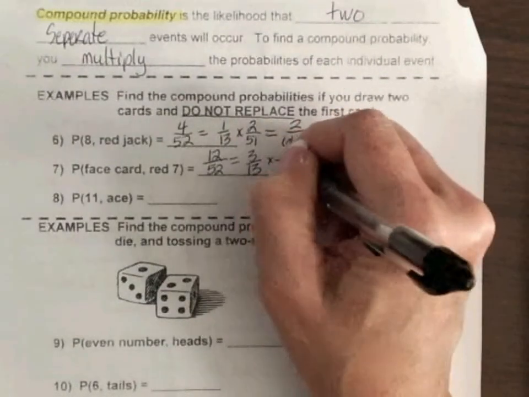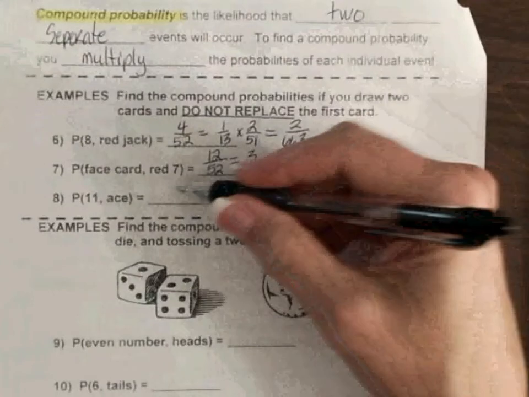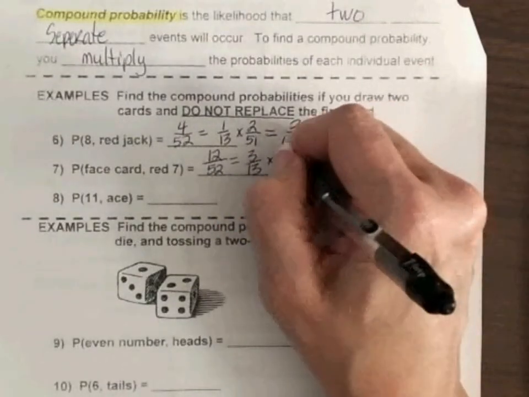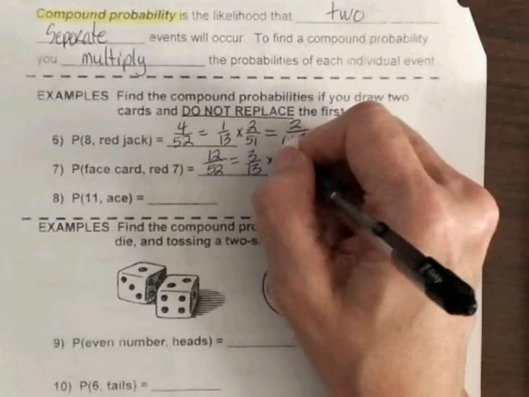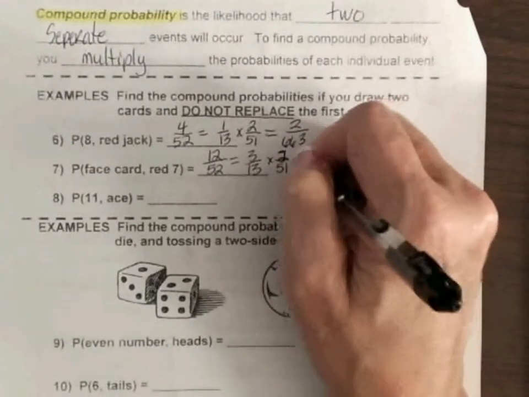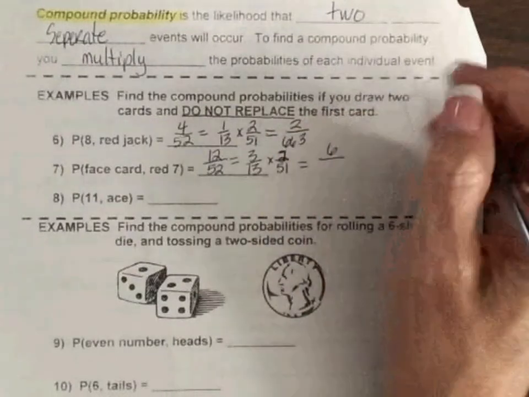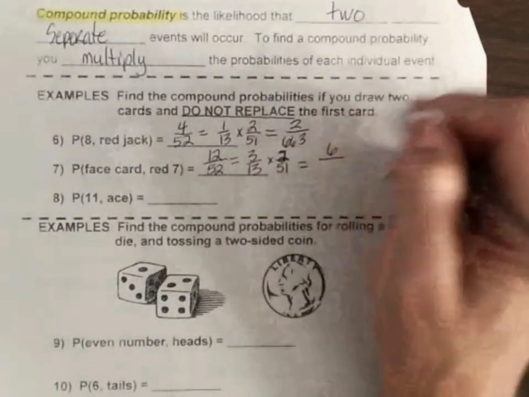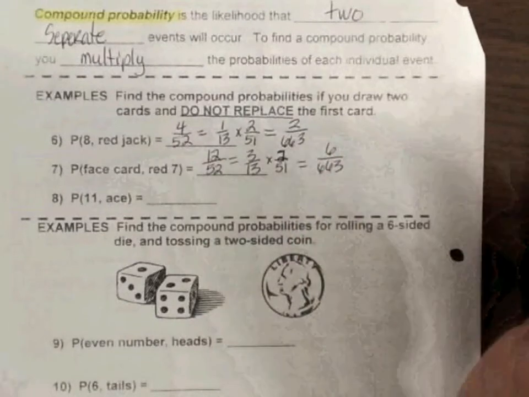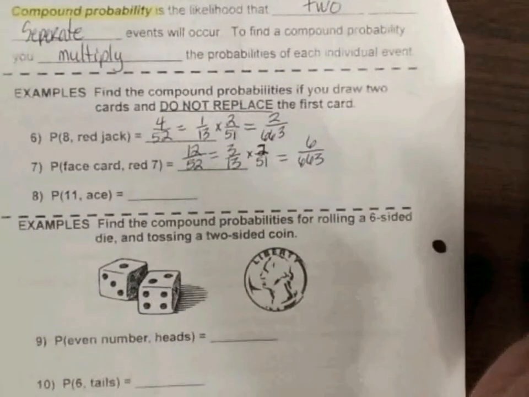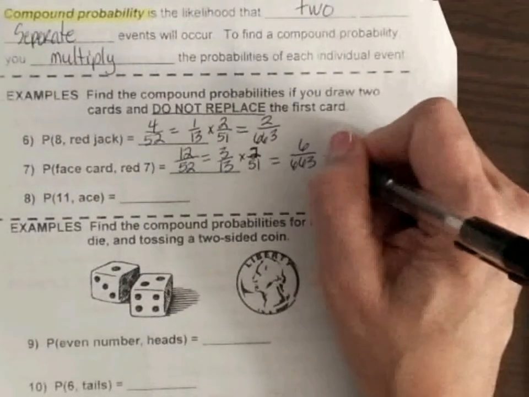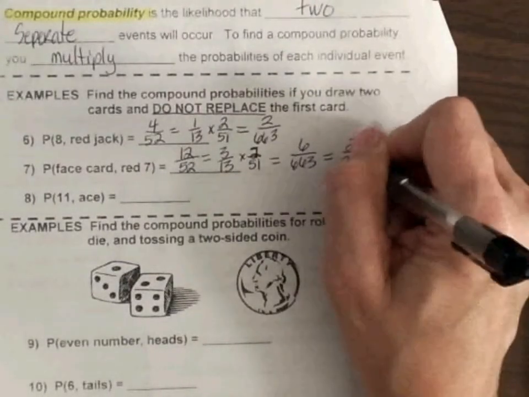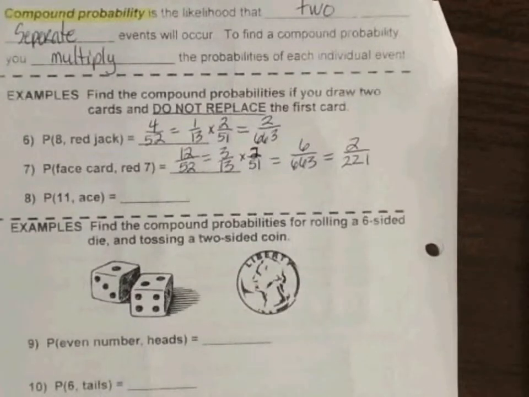Now we only have 51 cards left in the deck, and there's only 2 red 7s. So 2 times 3 is 6, 52 times 13, 51 times 13 is 663 again. I'm going to reduce that. I know 3 goes into both 6 and 663, so that reduces to 2 over 221. So out of every 221 times you draw 2 cards out of the deck, you're going to get a face card and then a red 7.